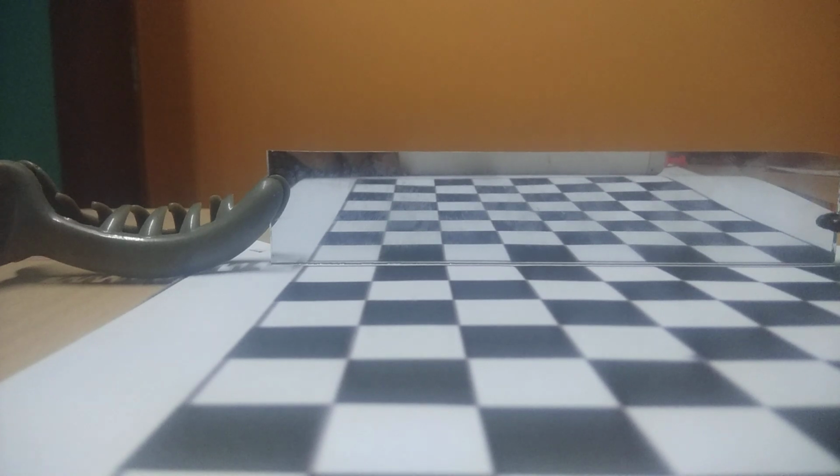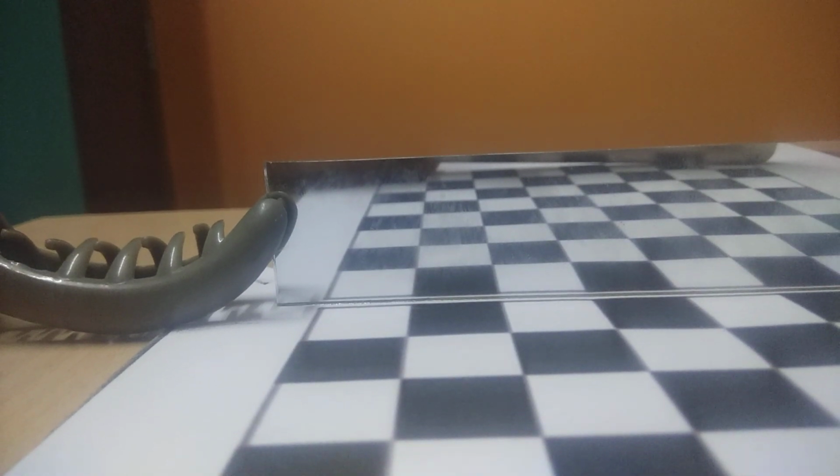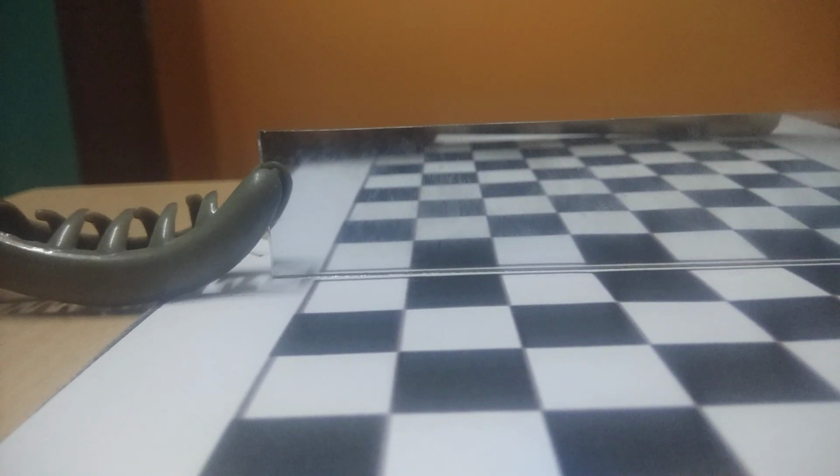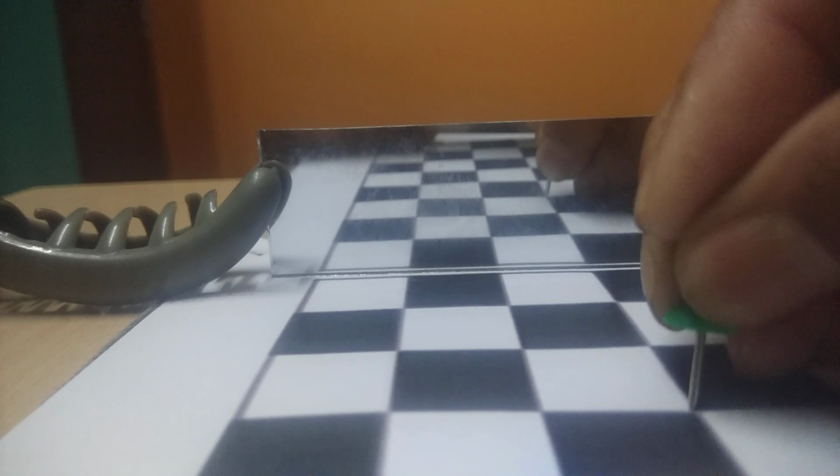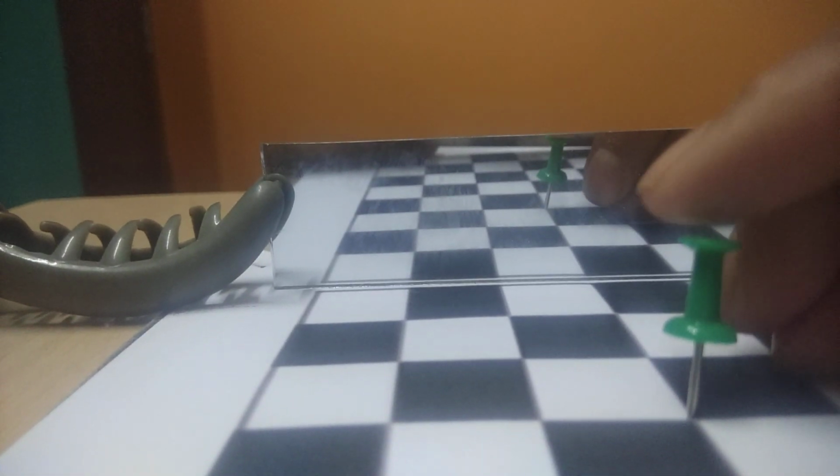Let us take this pin to the third square. Let us take another pin, that is a green pin. We are putting this after the third square. This one is the first square. This is white, black, and white. I am putting this square after the third square. You see this one.